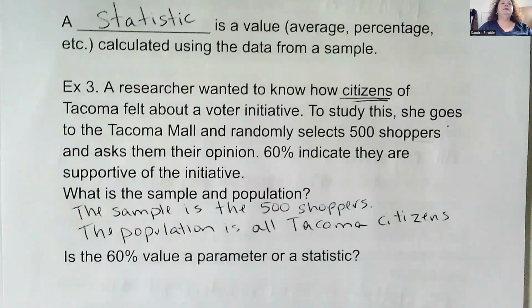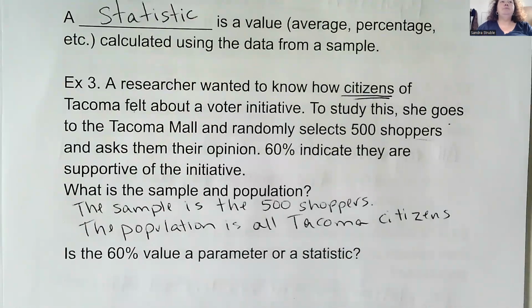All right. Is the 60% value a parameter or a statistic? Hold on. So is the 60% value a parameter or a statistic? I better answer this before my dog starts barking again. The value is coming from where? Well, it's coming from the 500 shoppers. And that 500 shoppers is our sample. So therefore, the 60% value is a statistic.